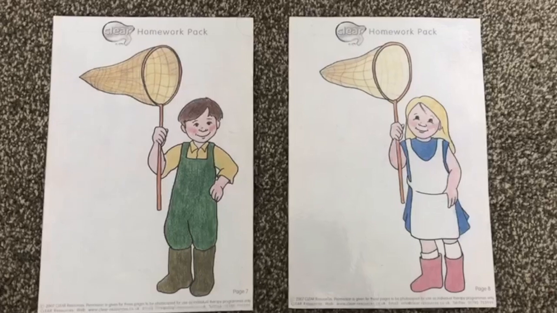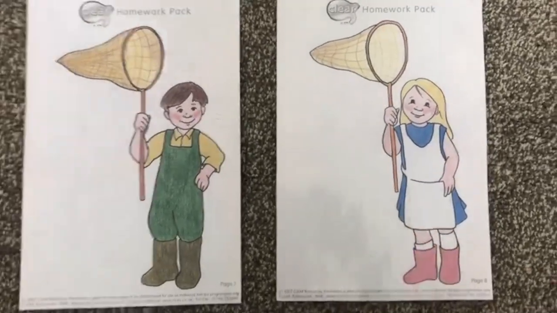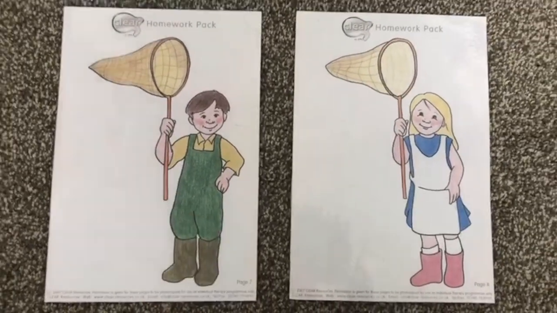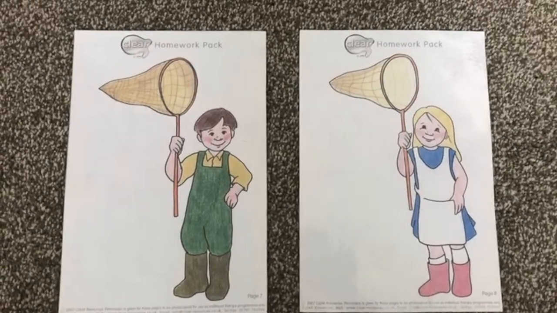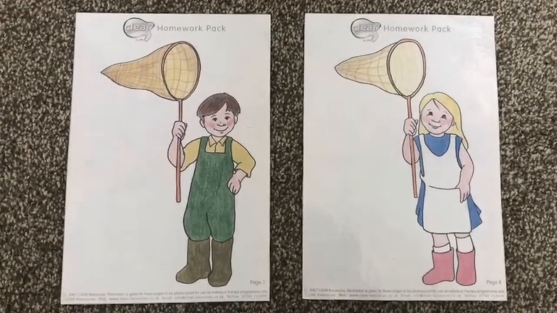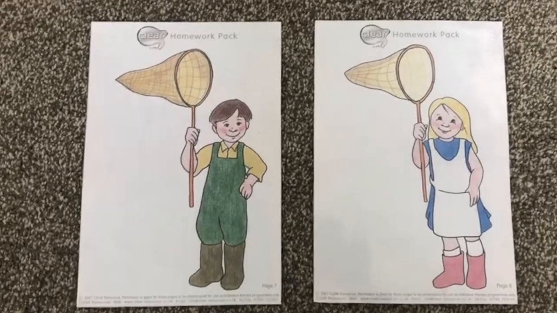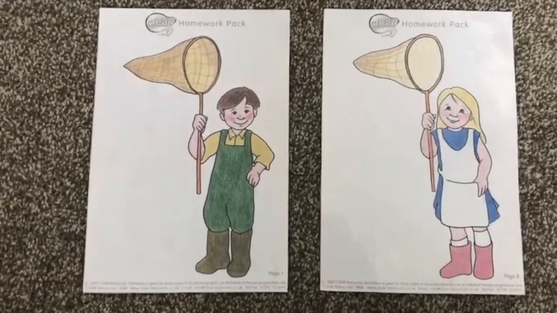Now I might say, so where is she? And hoping that they will understand and point to the girl. And if I said, where is he? Again, pointing to the boy. Now, if that's a bit inconsistent, I would stick at that level for a little while. And maybe in books or in other pictures or in the classroom or at home, just pointing out boys are he and girls are she. And then once that's established, I would come back to this ClearPack.